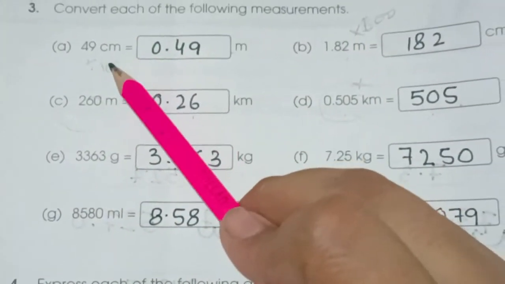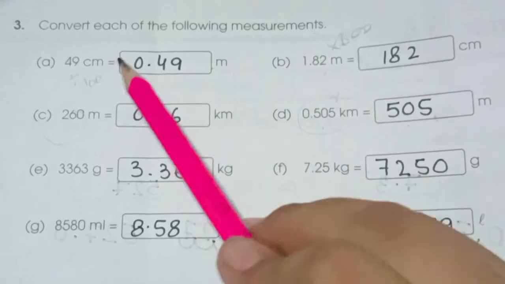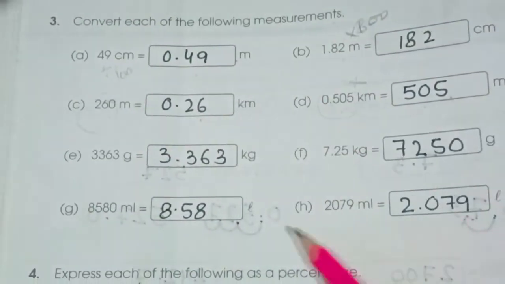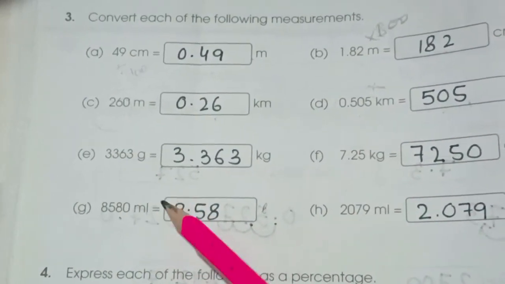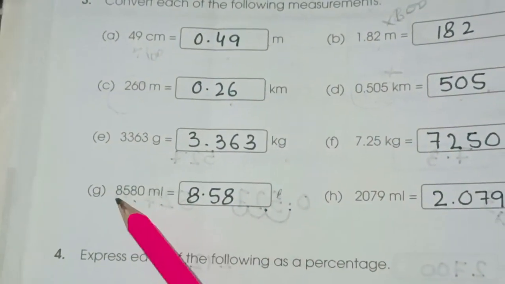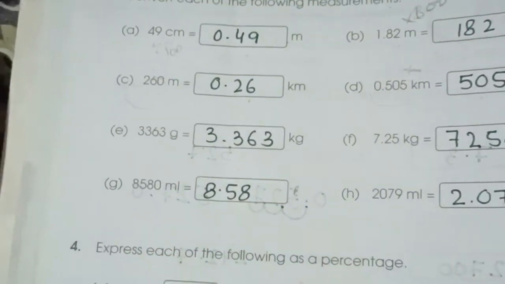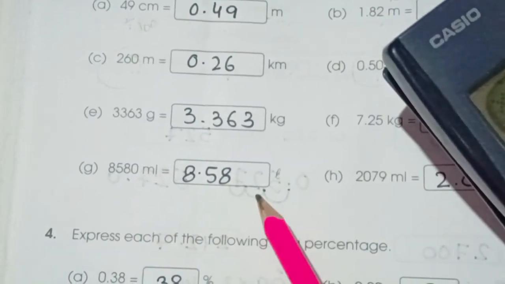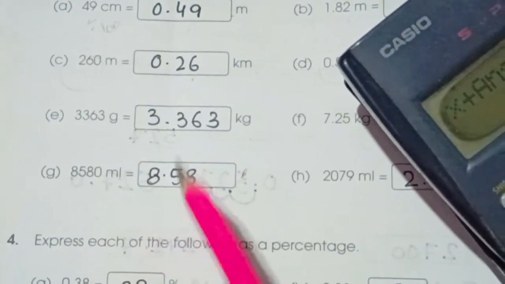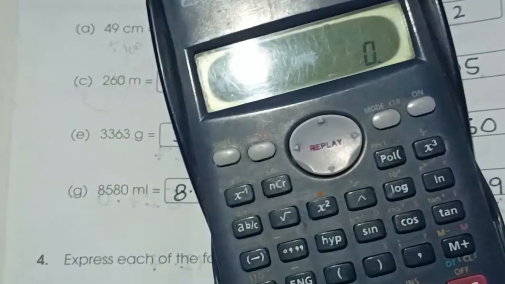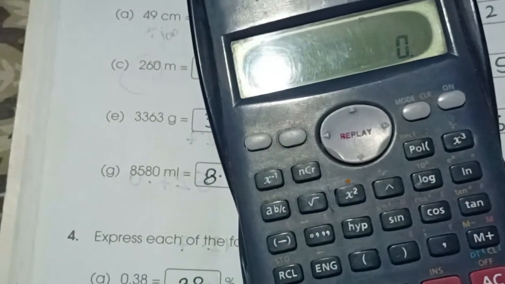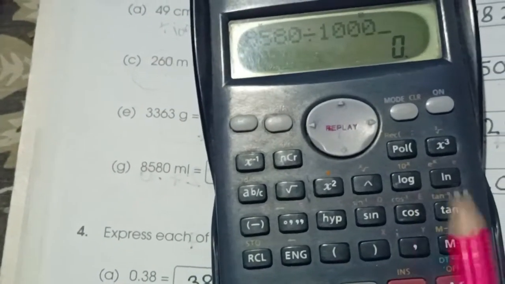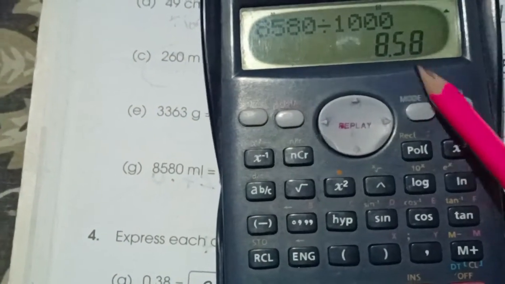Here in centimeter and meter, we only use 100. In kilometer, kilogram, milliliter, we use 1000. Like we have 8580. So this is a simple number. We have to convert this into liter. It means we have to divide this with 1000. The number is 8580 divided by 1000, and we get the answer 8.58.